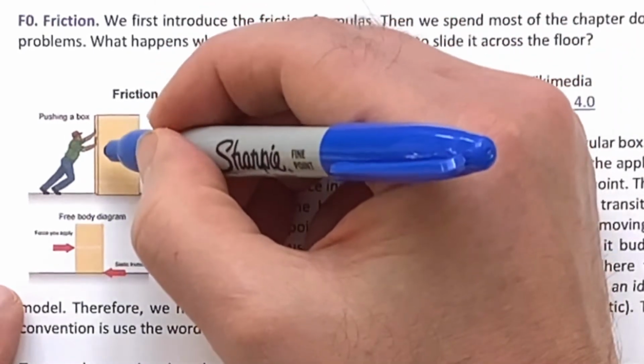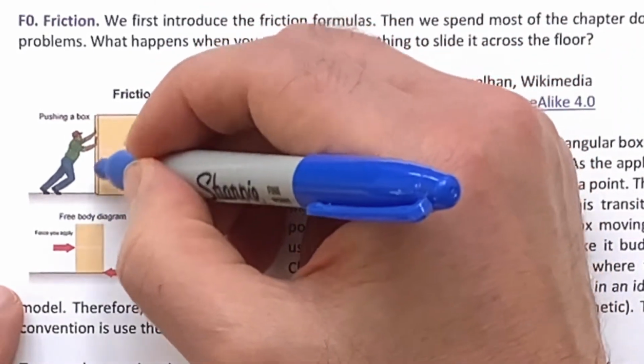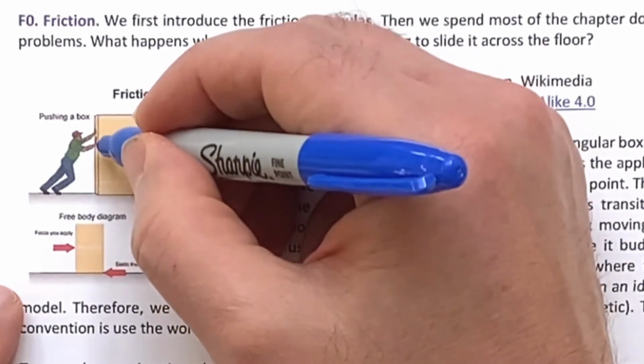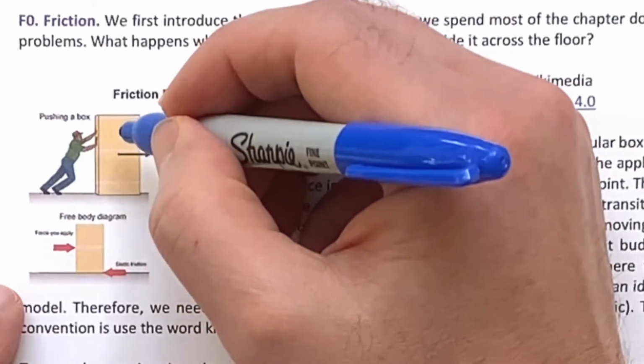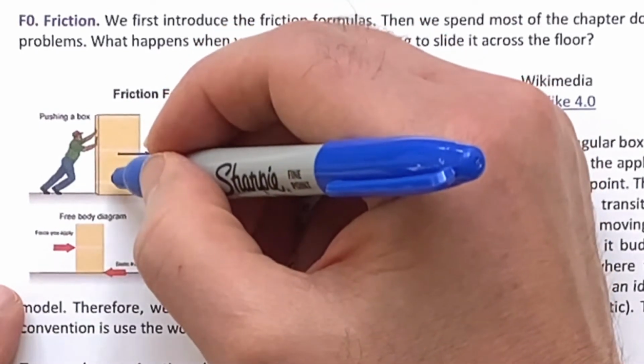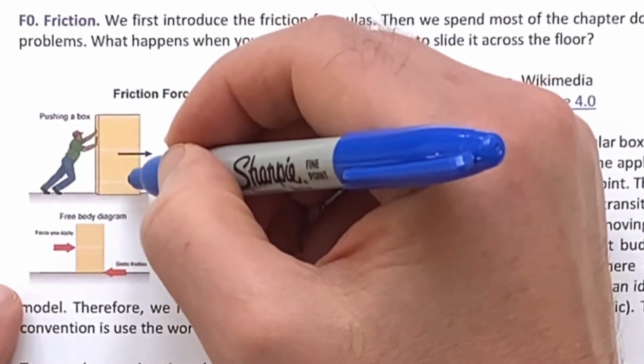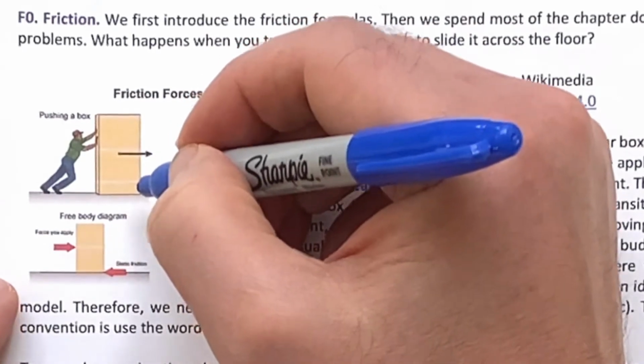Now when you push something, it doesn't budge at first. You push some more and it still doesn't budge. Push some more and finally it does budge. And then usually it's easier to keep pushing, sliding across the floor.